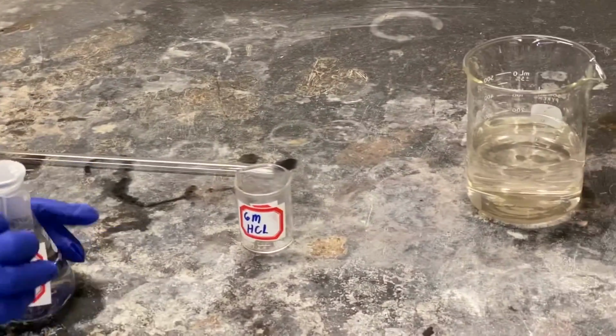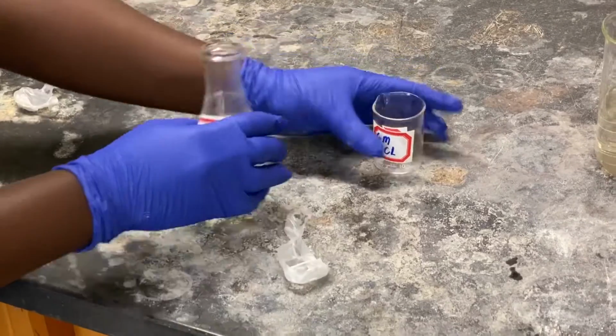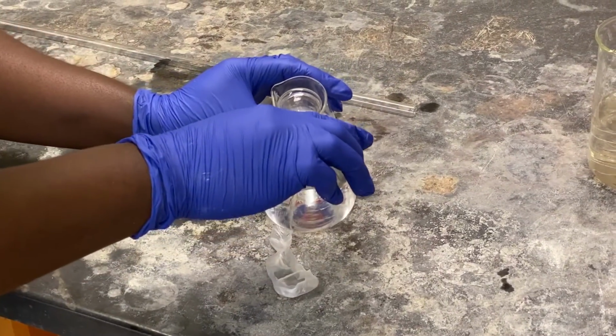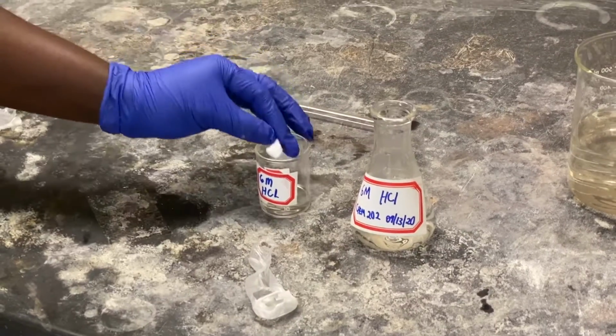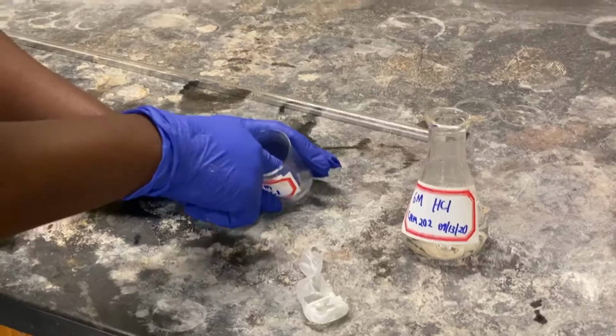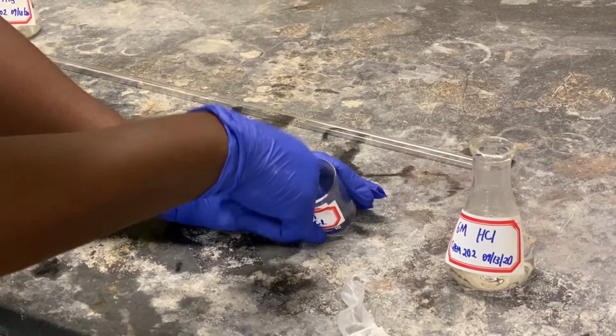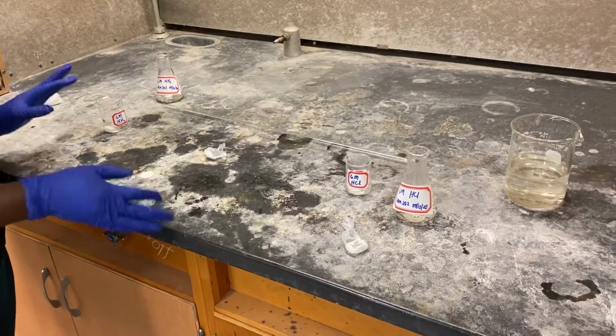And I'll do the same for the acid. Also, make sure you're working in the fume hood because you don't want to get exposed to these chemicals. There you go.